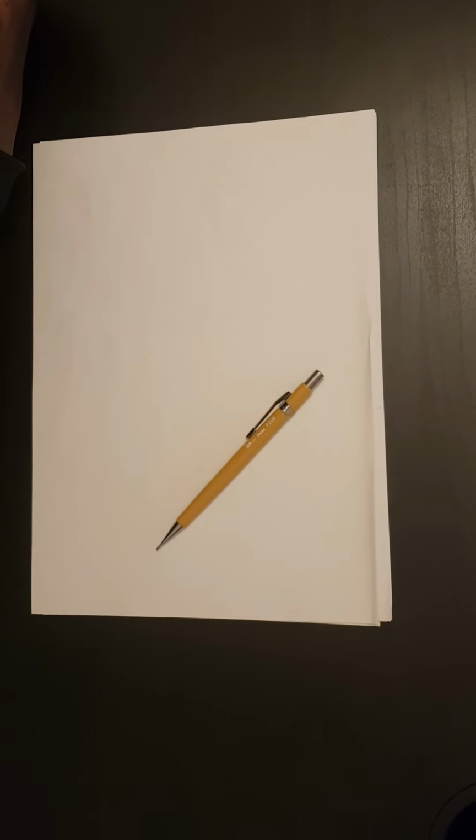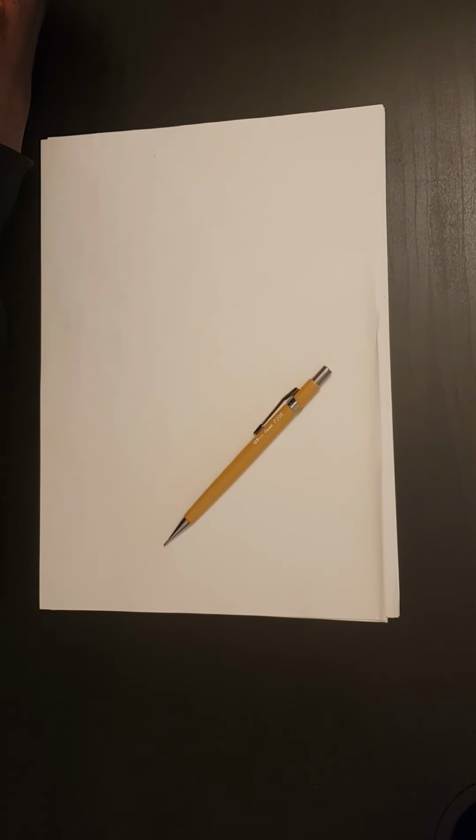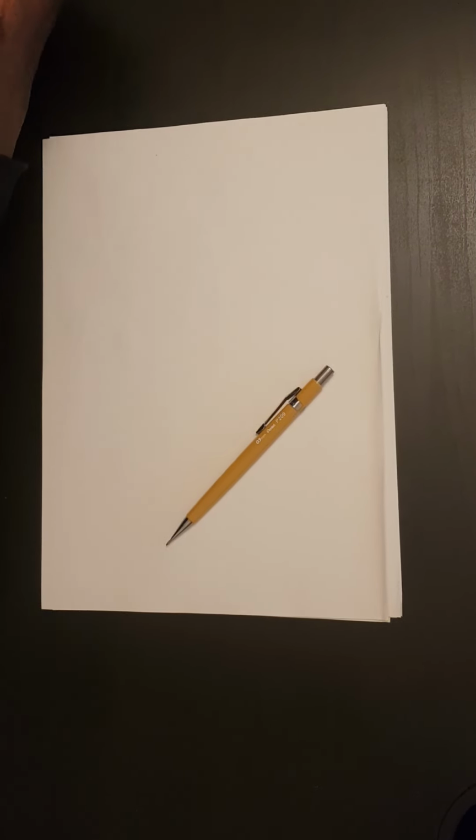Well, welcome to another session. Today I will be focusing on the alternative approach, or alternative approaches, to estimating what a property is worth.